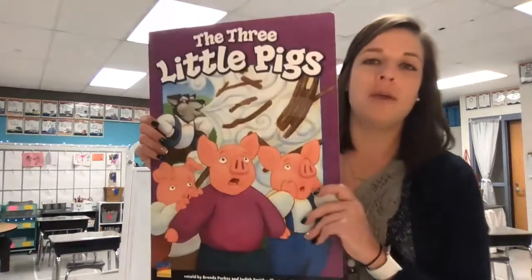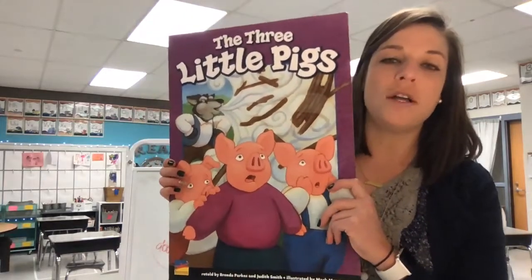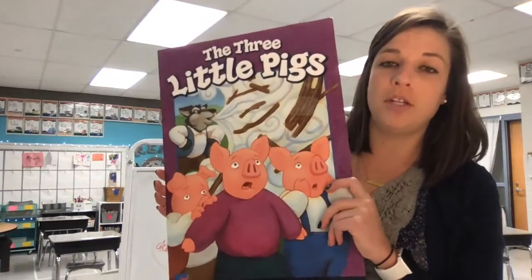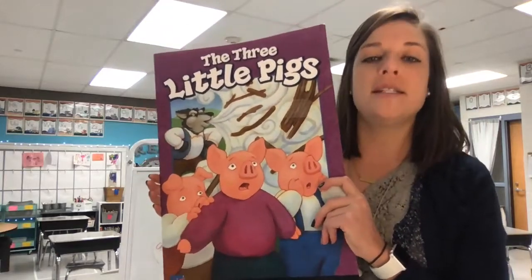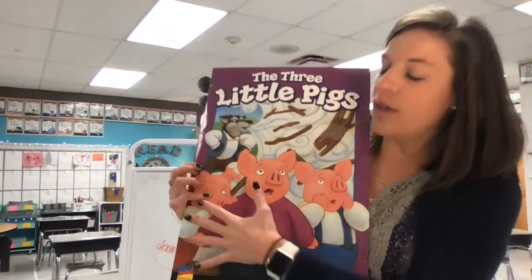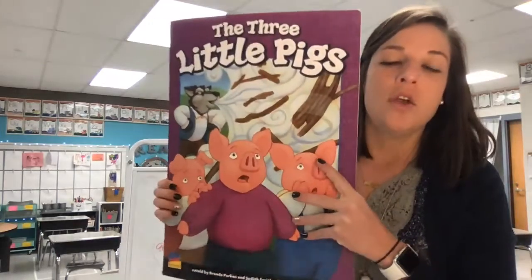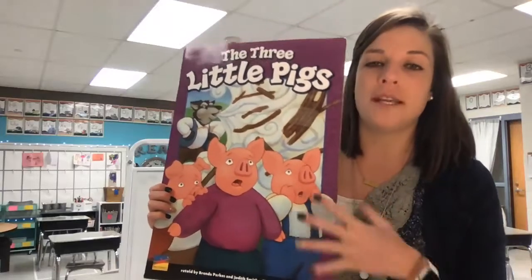So here's our big book of the Three Little Pigs. Yesterday we did a picture walk and also identified parts of the book. Today we're just going to read the story. And I want you, as we're reading, to look at the characters, look at their facial expressions, look at what they're doing, so that as a reader, you can understand them better.